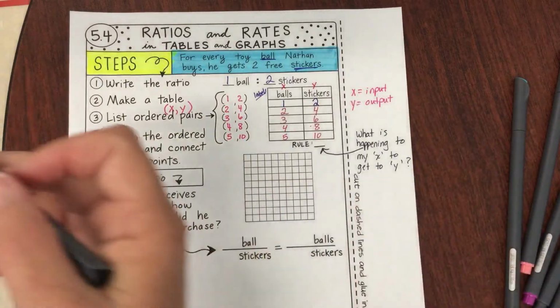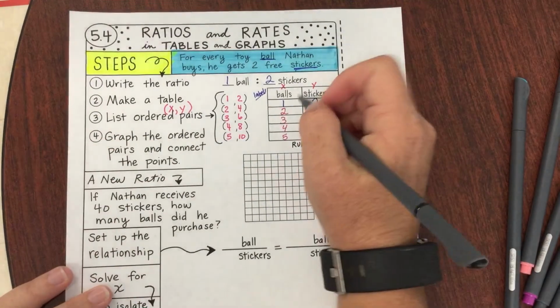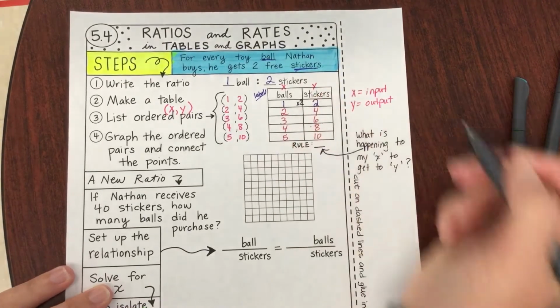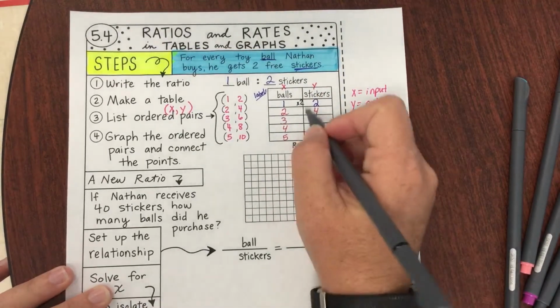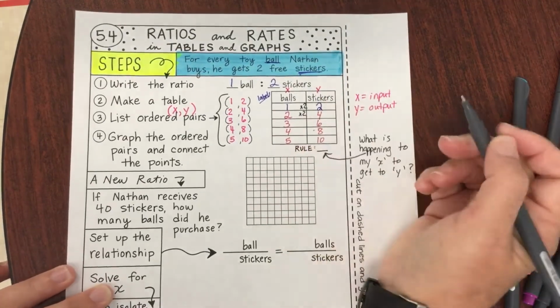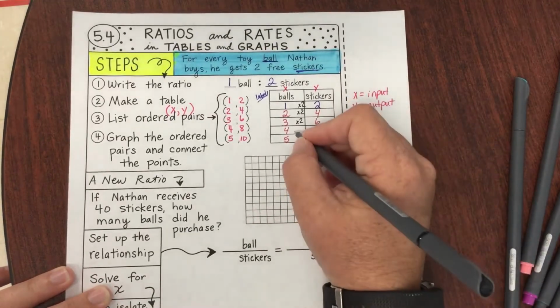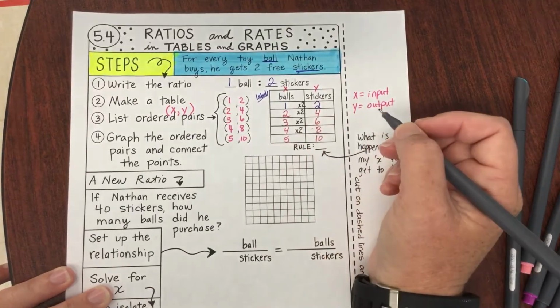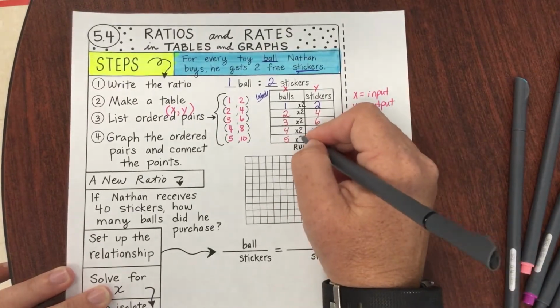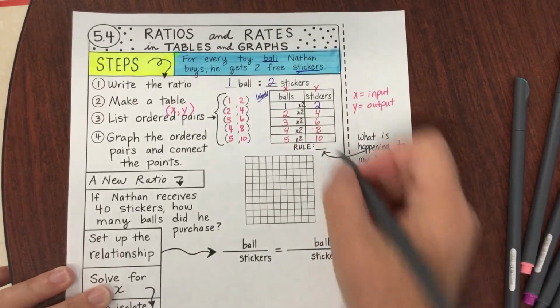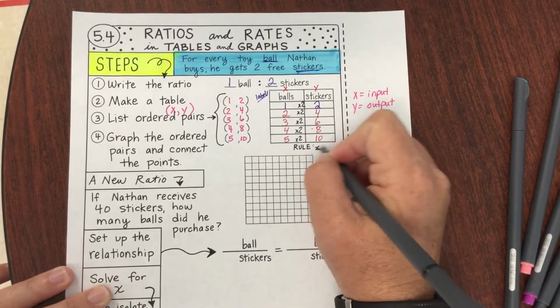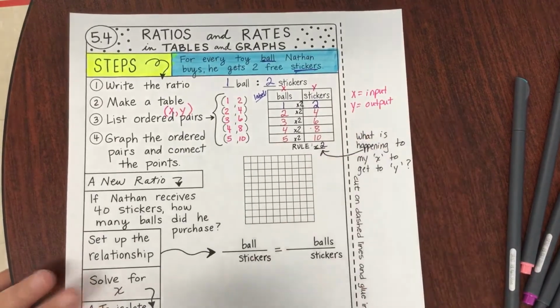We got to make sure that it works every time. So 1 times 2, does it give me 2? Yes. Does 2 times 2 give me 4? Yes. And 3 times 2, does it give me 6? Yes. 4 times 2, does it give me 8? Yes. 5 times 2 gives me 10? Yes. So my rule is multiplying by 2.